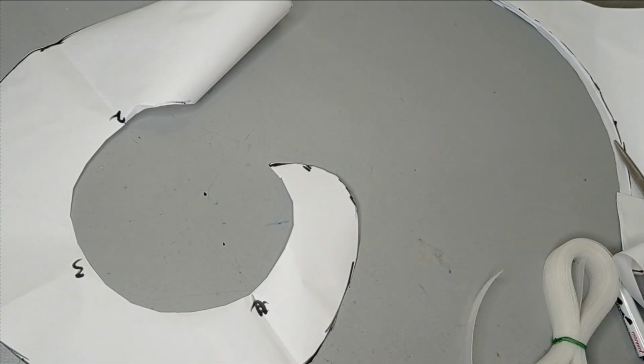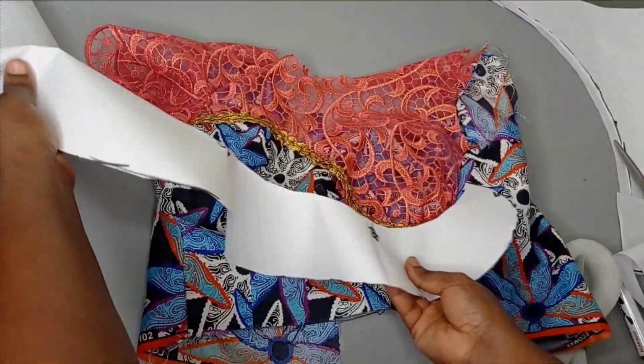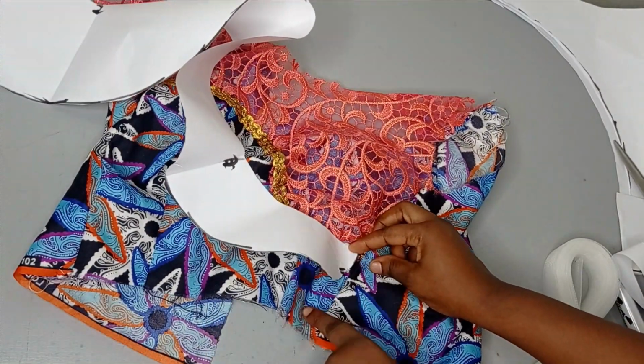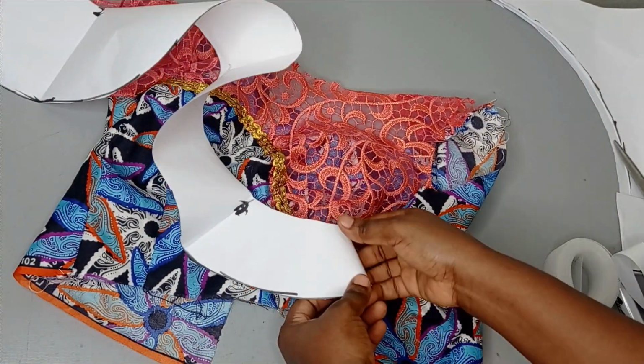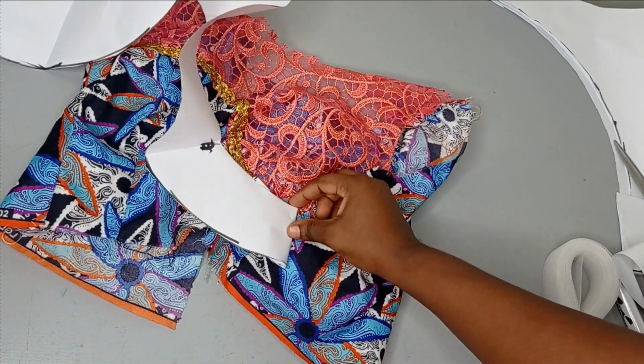So now we are done creating this flounce, and it's going to be attached to this place starting from here. So what I was saying, you can see the shape that we have here. Instead of it just standing straight, you can see the way it's standing like this if we did not shape it out.